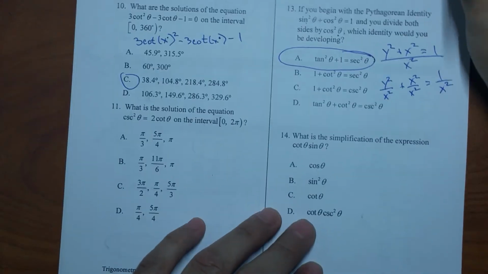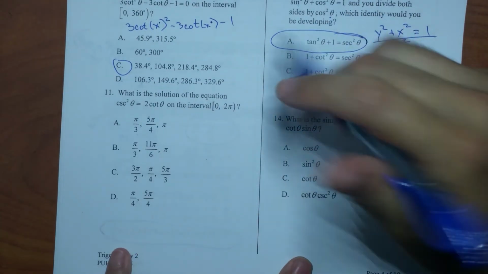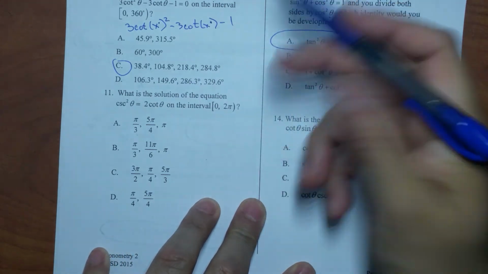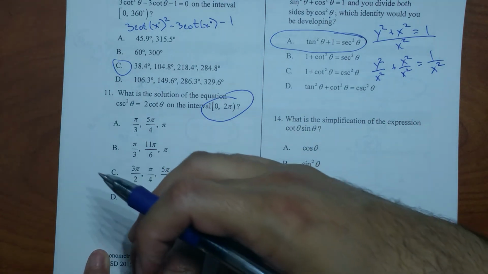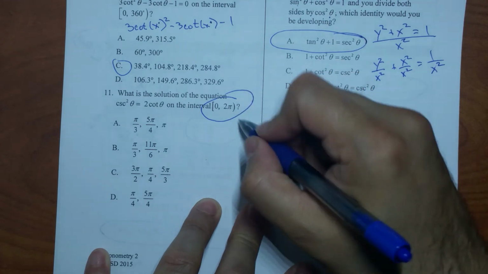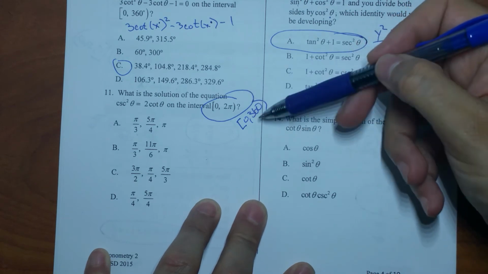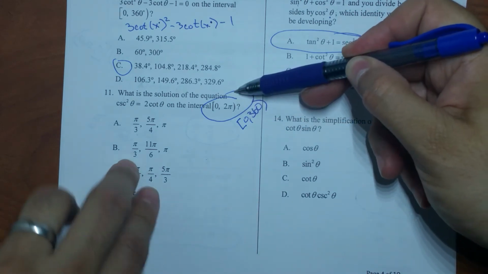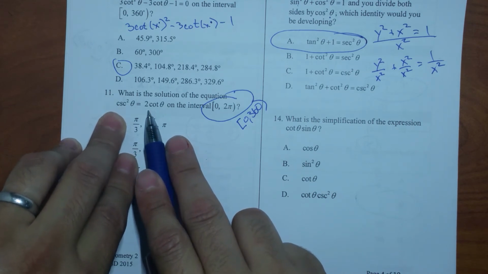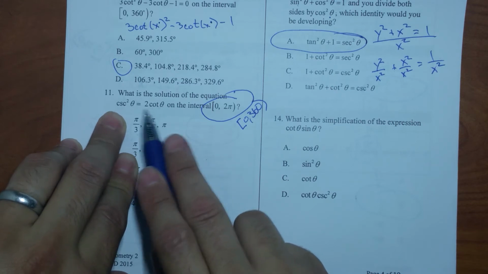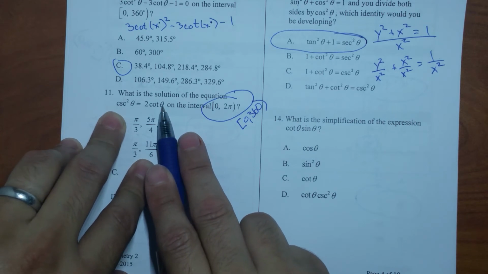All right, on number 11. On number 11 here, I'm going to have this one again where this one is in radians. So what do I have to check on when it's in radians? The calculator. But what do I have to make sure? 0 to 360, and I just convert my answer back. So what do I have to make sure I do first? Subtract 2 cotangent, I have to set it equal to 0. I can't do any of these if I don't set them equal to 0.